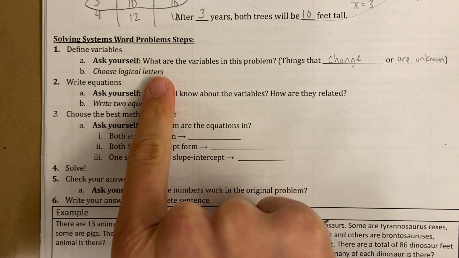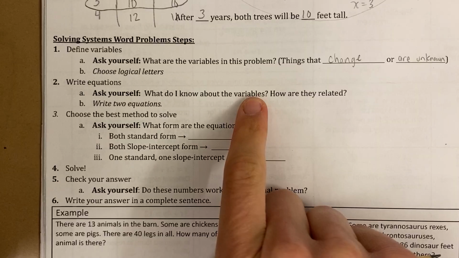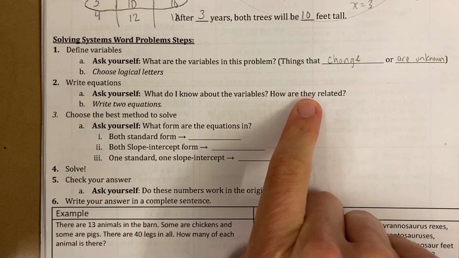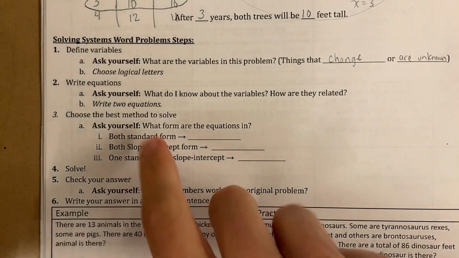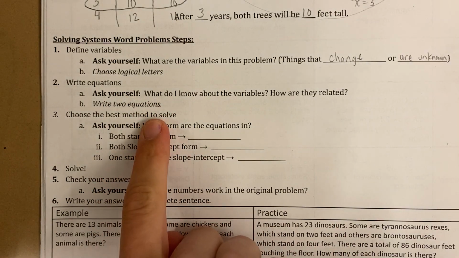Once you have letters and you have decided what the variables are, you're going to write equations. You're going to ask yourself, what do I know about the variables? How are they related? You're going to see this in our first example, and you're going to write those 2 equations. Now, once you have the 2 equations, you're going to use the best method to solve it.